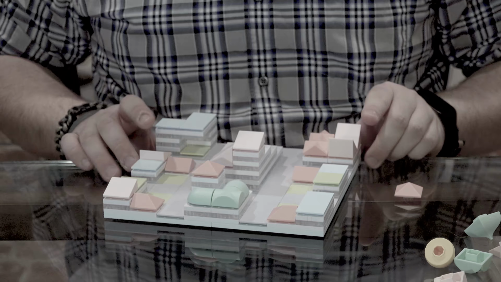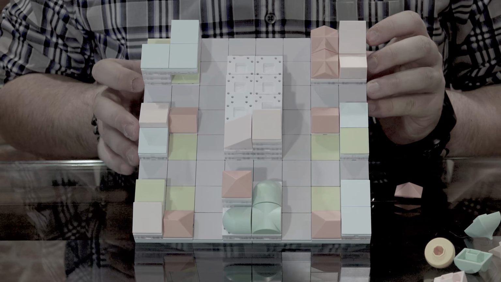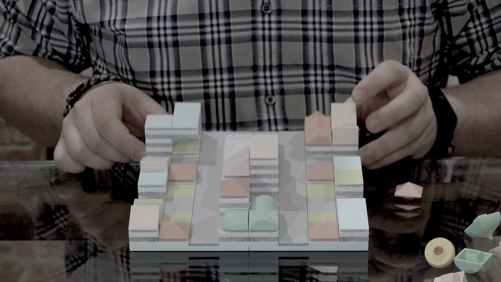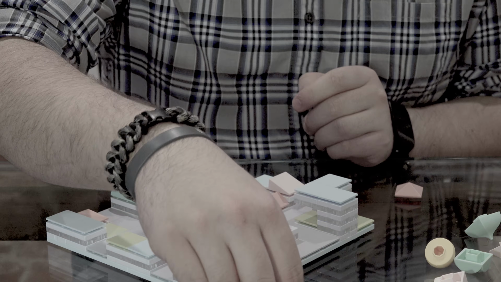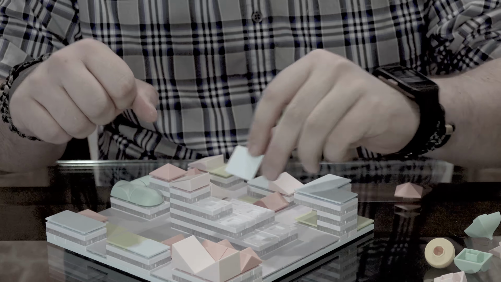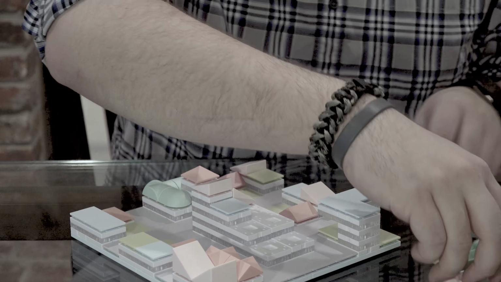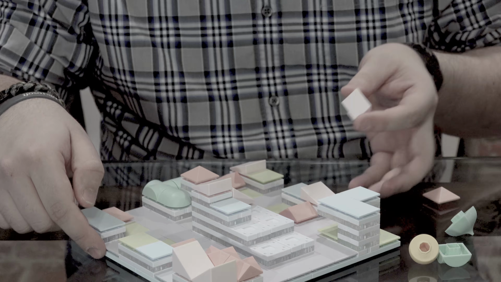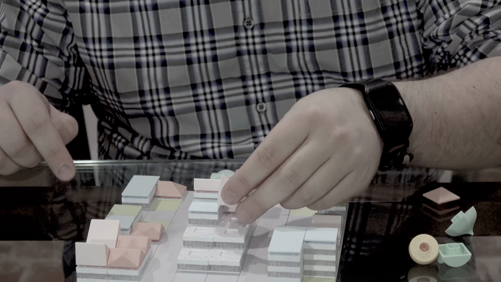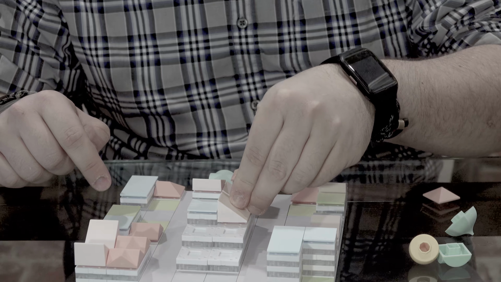So let me tilt the model toward you guys so you guys can see some sort of aerial view. So this is what we have so far. All right. Now for this big building right here, let's go ahead and use our last blue piece and tile it right here. And we have this piece right here, so let's go ahead and place that next to this one to create more of a gabled roof on this side.